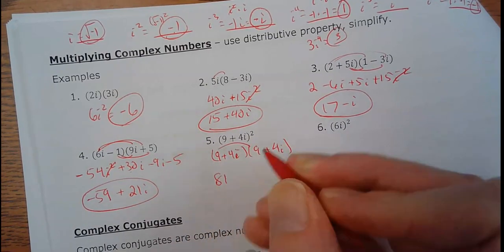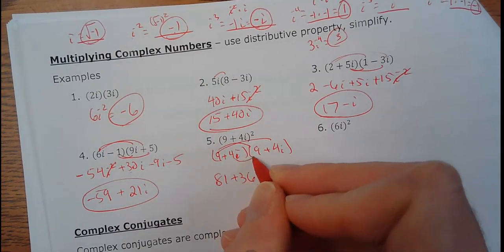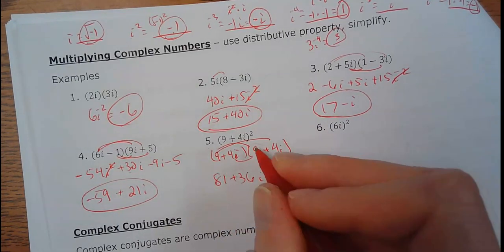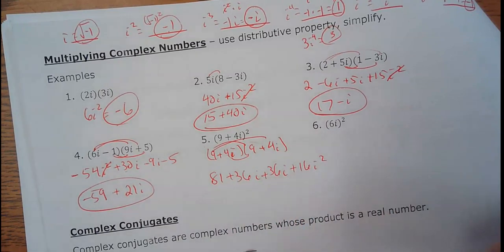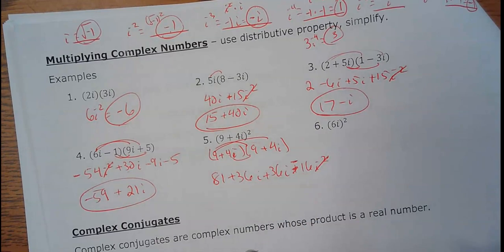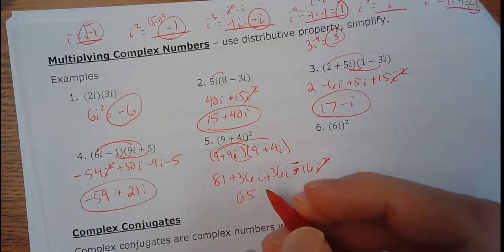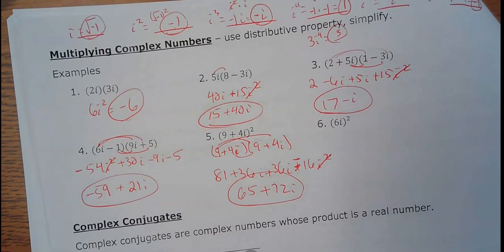If I'm doing this and it's got a square, just write it twice. 9 times 9 is 81. 9 times 4 is 36i. Notice we're going to do the exact same thing again. The outer product and the inner product are the same. And then 4i times 4i would be a 16i squared. Remember, I squared is a negative, so it's going to switch that to a minus. So I got 81 minus 16, that's 65. And then 36i plus 36i would be 72i.